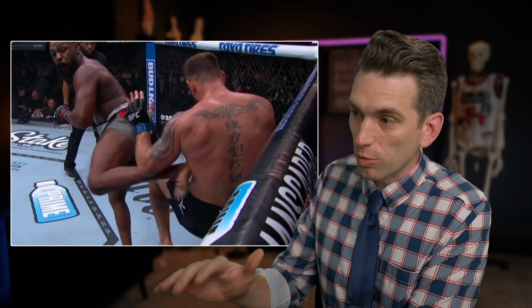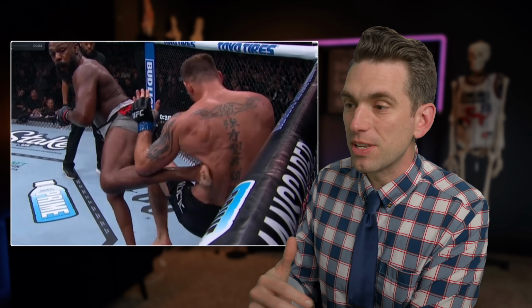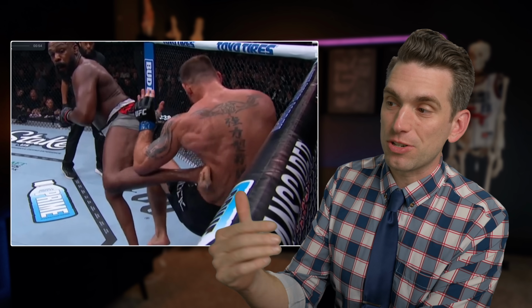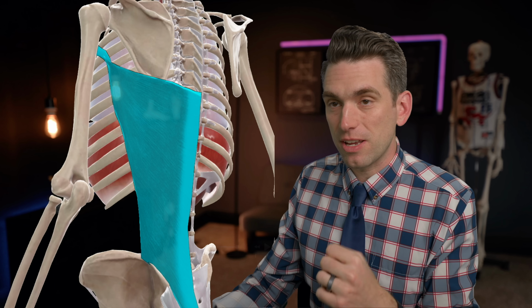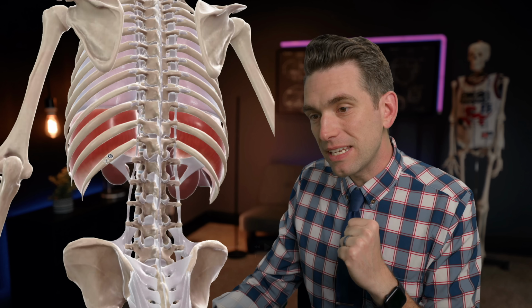A shot to this lower part, potentially hitting these floating ribs, is going to be less likely to fracture the floating ribs, but because that rib is more mobile, it's more likely to cause that energy to transfer and potentially injure the underlying organ. So what is going to be that underlying organ? We can see here that latissimus dorsi muscle, which we're going to hide. And behind that area, the first big organ we're going to see is going to be the kidneys.